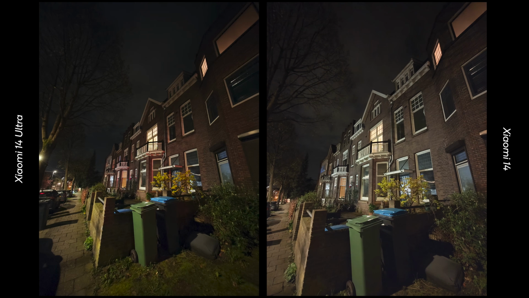Here another ultra wide shot. The 14 Ultra feels more saturated than the 14. And with that part, I would say the 14 is closer to reality. With that being said, the night view feels better preserved on the Xiaomi 14 Ultra.